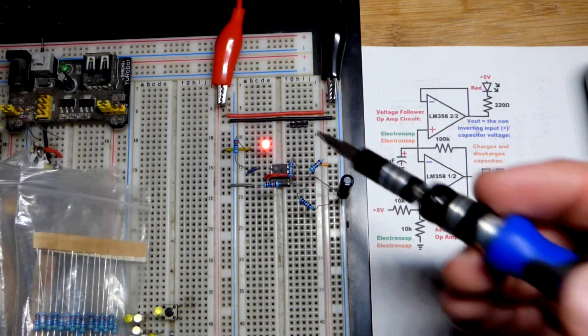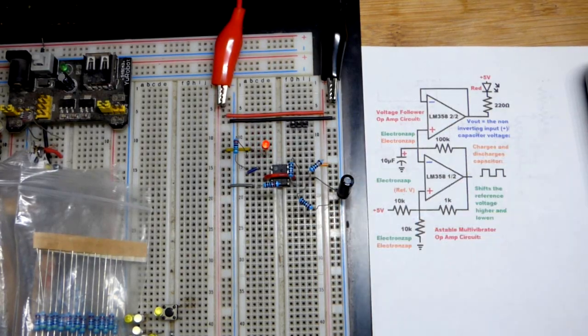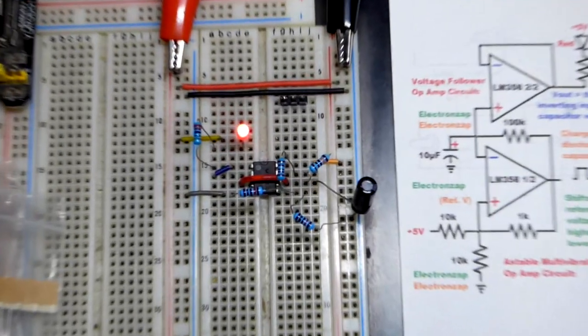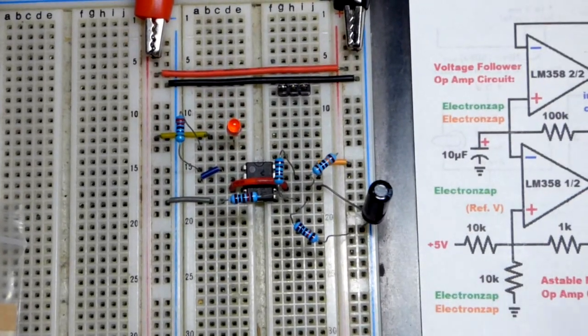So now here we have another fading LED effect right there. Just one LED this time. You could also make it with the two LEDs. But in any case, we are using an op amp, an LM358 op amp right there.